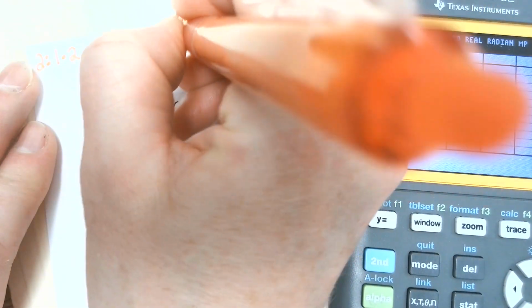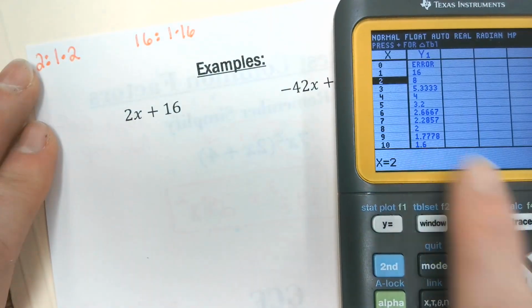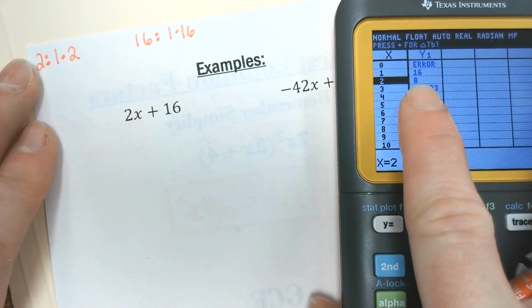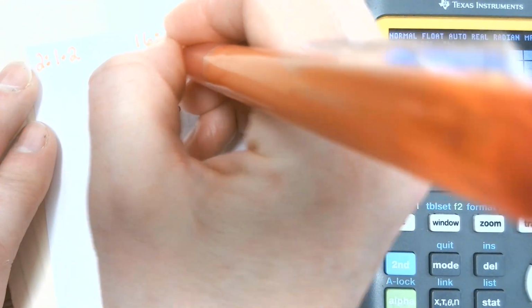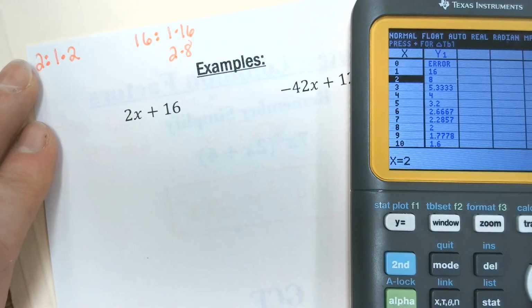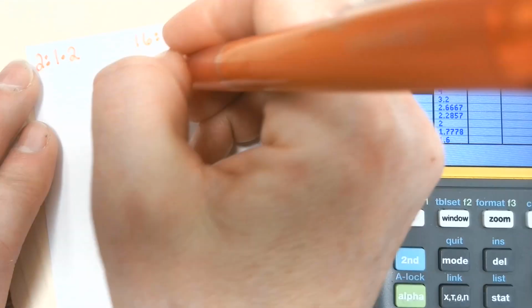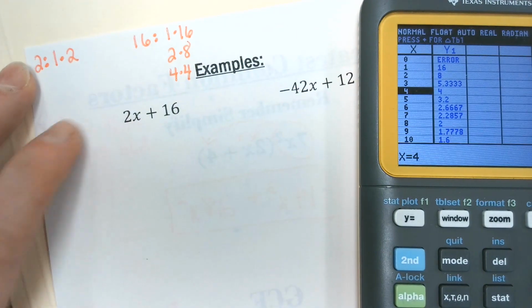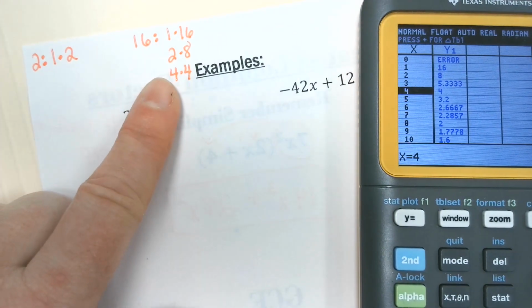1 times 16, 2 times 8, 4 times 4. So once you see a repeat of any of the numbers on that list, then you know that you don't have to continue. You've listed them all.